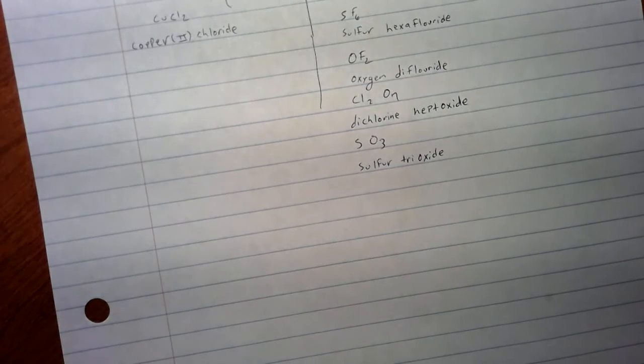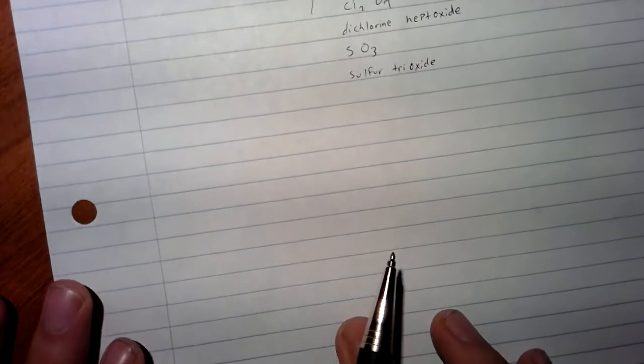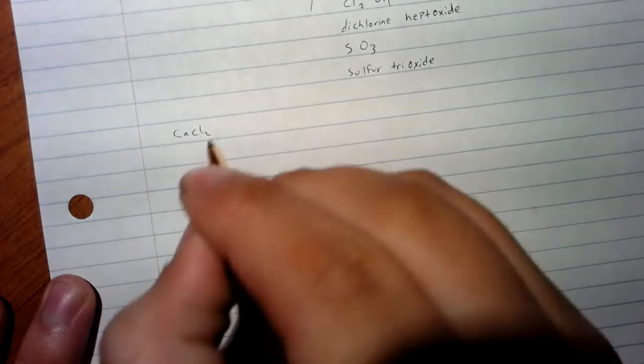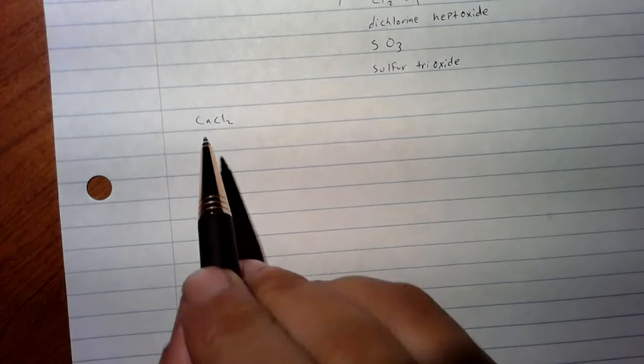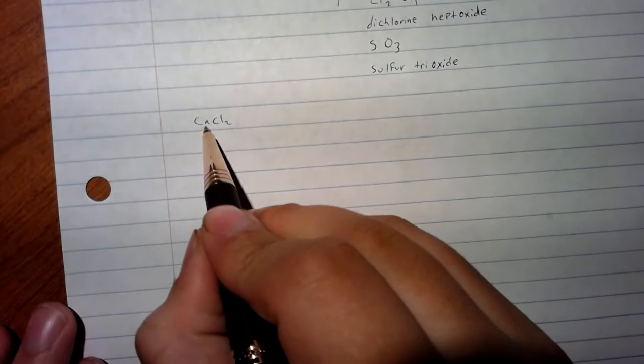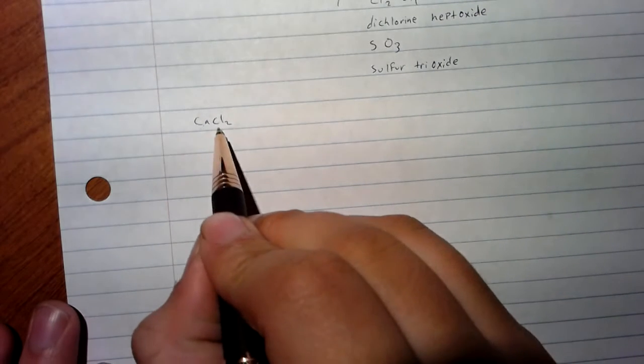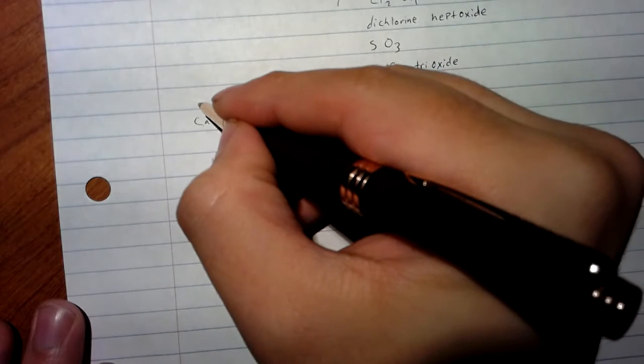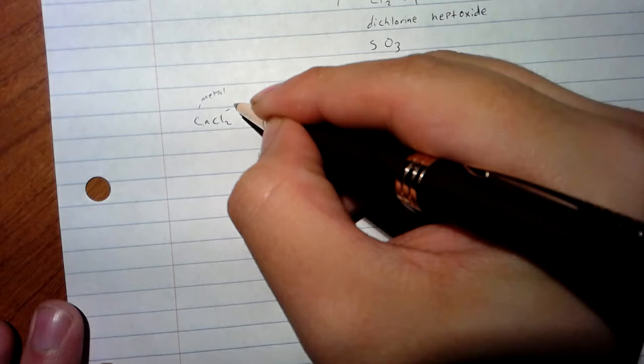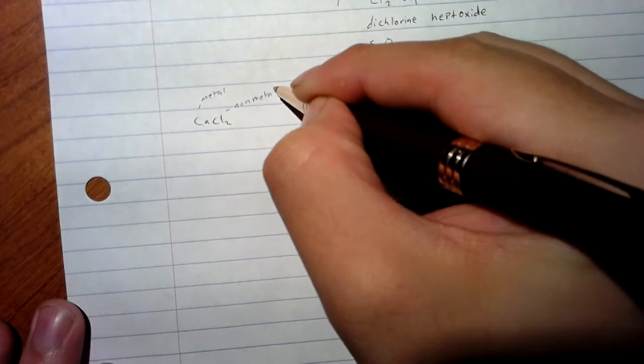Let's look at those. I'll go ahead and write them underneath. So this has CaCl2. Right off the bat, I'm asking the question: is this an ionic compound? Is it a molecular compound? What in the world is this? Well, we have calcium, which is a metal, and chlorine, which is a nonmetal. Aha, metal, nonmetal, that's a big hint. We've got an ionic compound, so we follow the rules for ionic compounds.